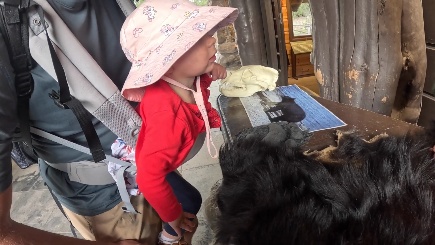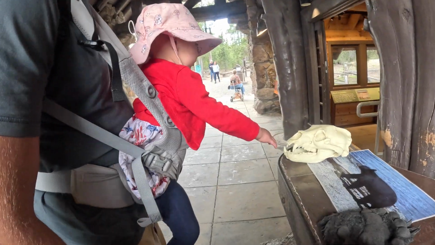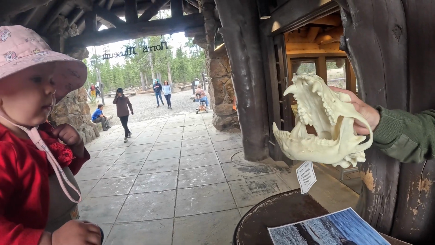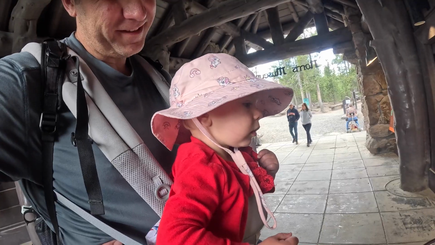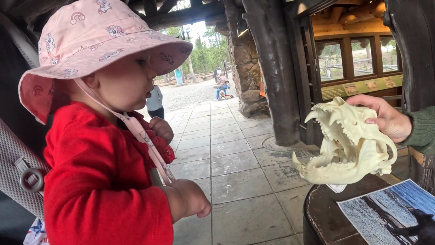Oh, isn't that a beautiful black bear? Cool. It's soft, huh? Yeah, and that's a skull. Is that a skull? Look at his teeth. He's got more meat-eating teeth than you do. You've got veggie-eating teeth. You're gonna have chompers like this pretty soon. Someday. Can I see that? I'm not gonna bite you.